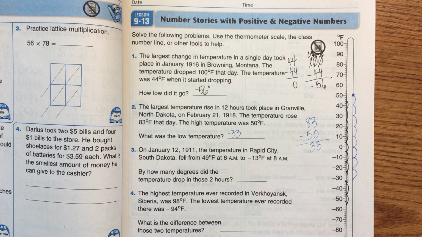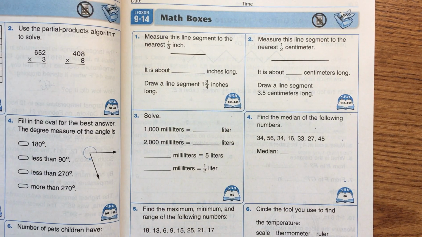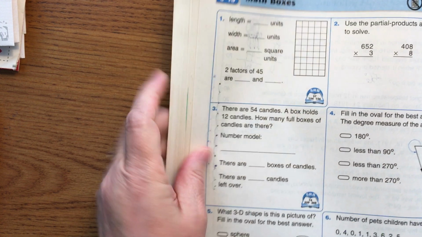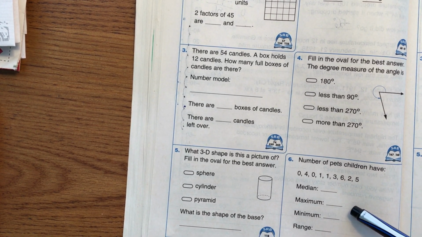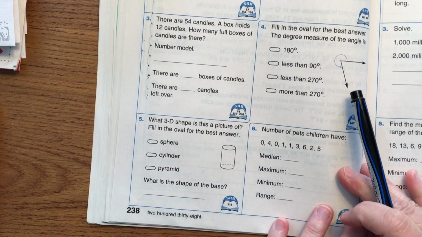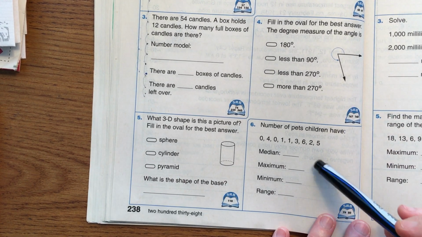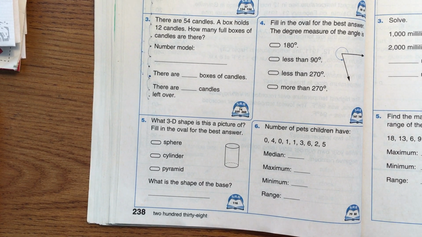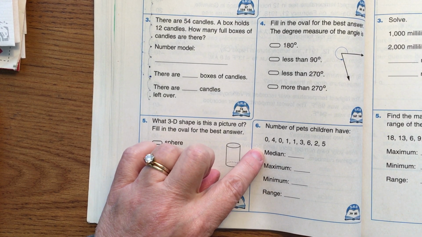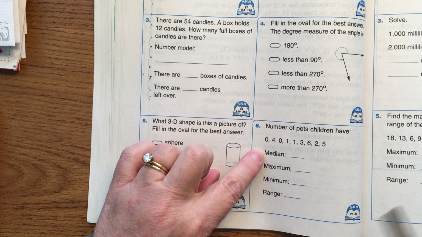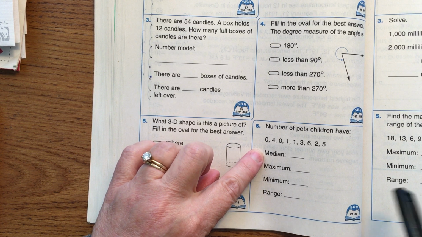Now I want you to remember something. I looked over here on the math box page for today, and on your last math box page right here, remember there is only one way to get that median, and that is, before you do anything, you've got to put those numbers in order.